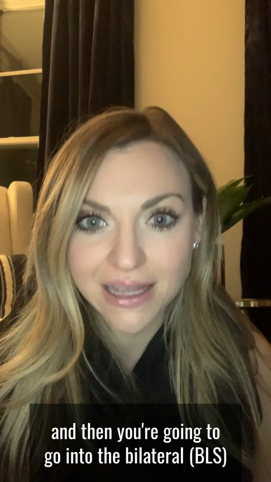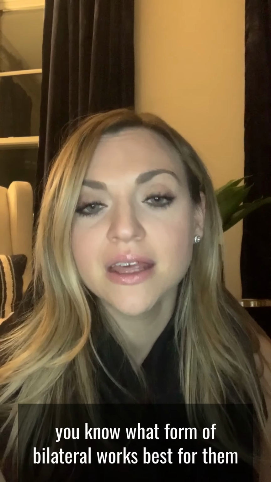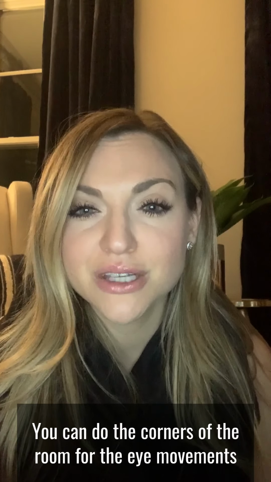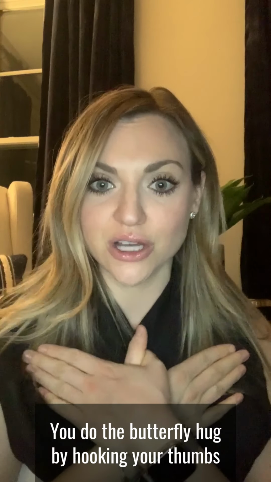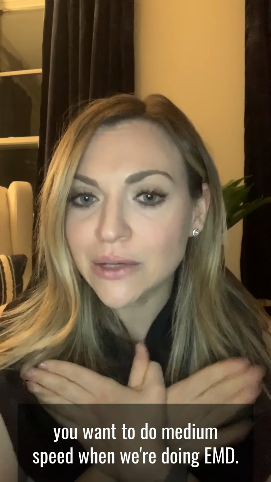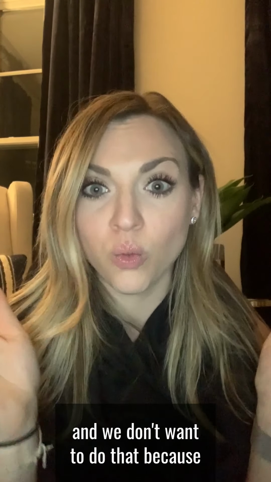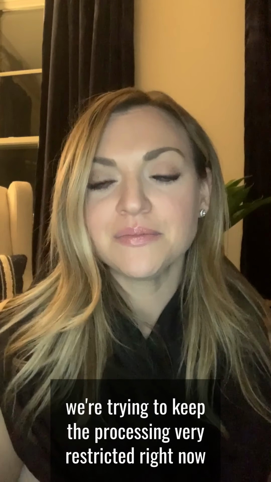And then you're going to go into the bilateral. So for every client, you know what form of bilateral works best for them. You can do the corners of the room if you want to do the eye movements. For virtual EMDR, a lot of things that we're hearing is that the butterfly hug is best. So that's going to be just crossing your fingers, hooking your thumbs and crossing your hands. And then you tap. You want to do medium speed when we're doing EMD. We don't want to go too fast because then we can open up other memory networks, and we don't want to do that because we're trying to keep the processing very restricted right now.